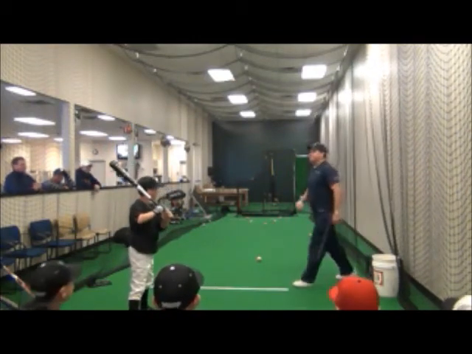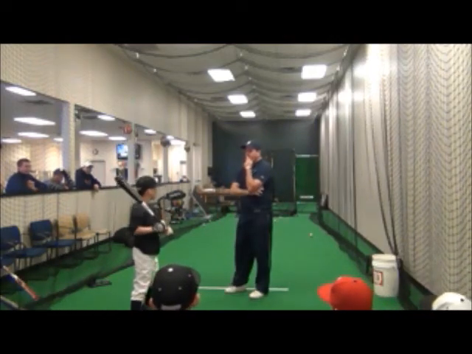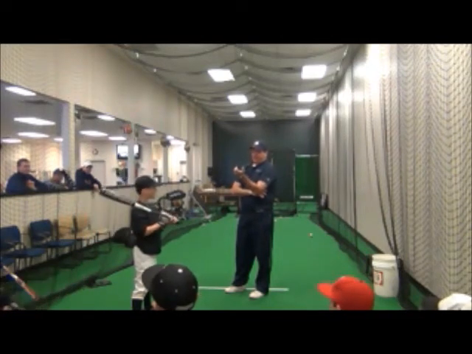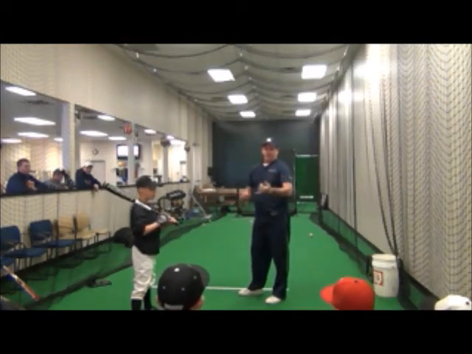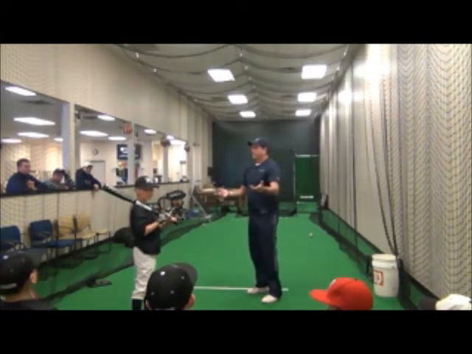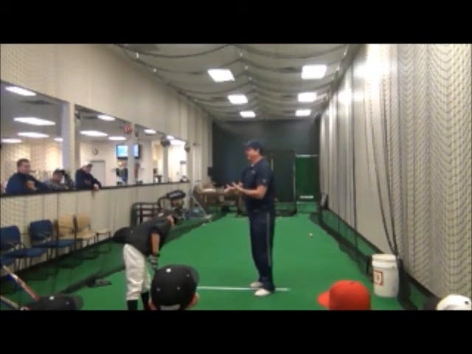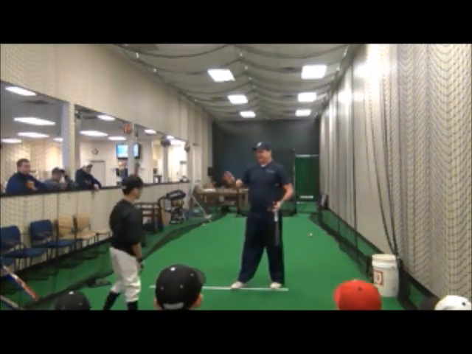Why do you stride? There's another thing. Why do you stride? Because you need power. More power? He's been told. Okay? What do you think? We've been told power. Well, power, but why? Why do we stride? Part of your load. Part of your load. You heard that. Balance, timing, all this other stuff, which is ridiculous in a way.